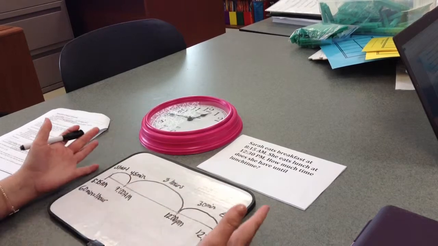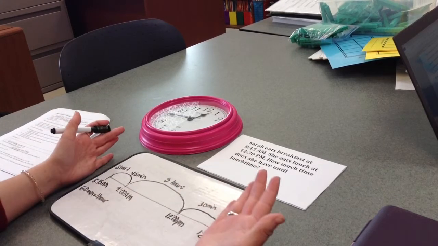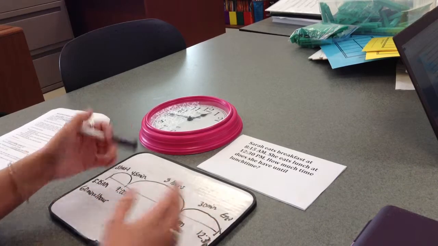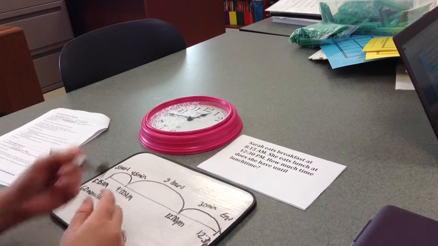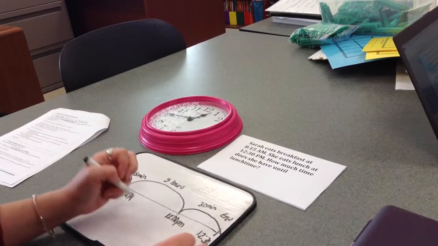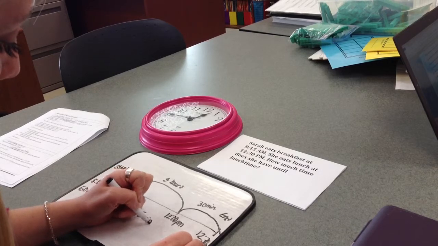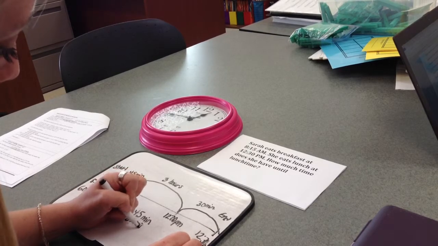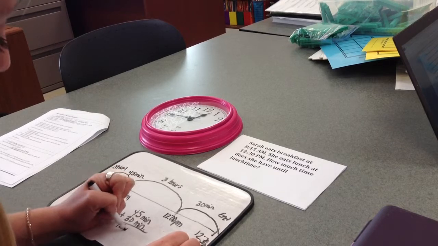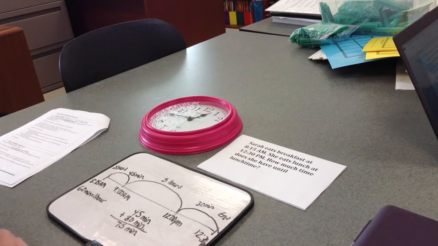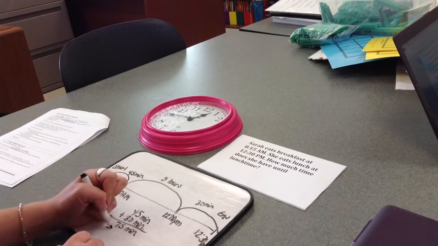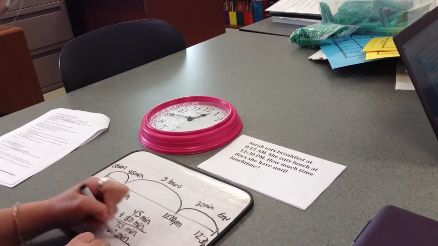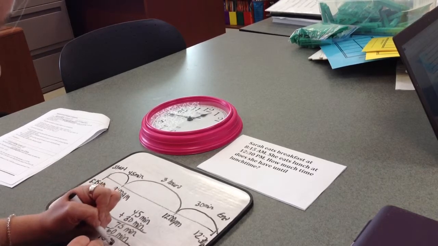So now we found our elapsed time from 8:15 a.m. to 12:30 p.m. So we want to add together all of our minutes and hours. So first, I'm going to add our 45 minutes and our 30 minutes. So 45 minutes plus 30 minutes equals 75 minutes. Now we know that 60 minutes equals 1 hour, and 75 is greater than 60. So we need to regroup our minutes, and we're going to subtract 60 minutes, and that equals 15 minutes.